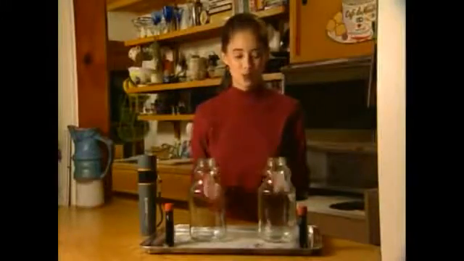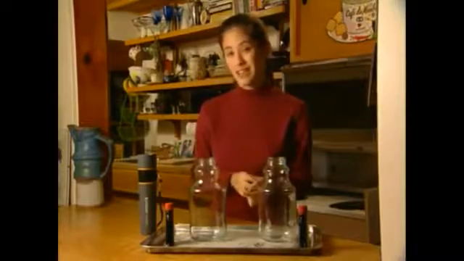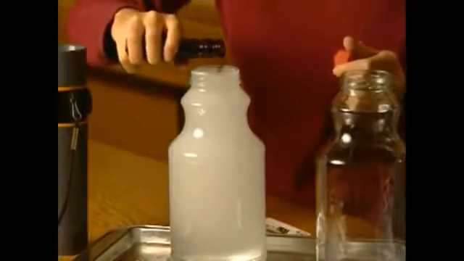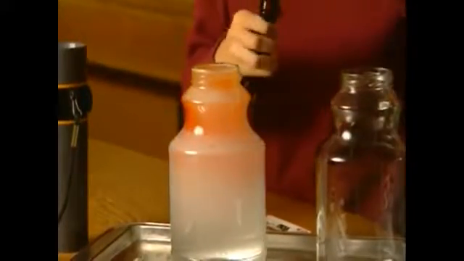You can see how this works with 2 bottles, a flashlight, and a playing card. Fill 1 bottle with really hot water from the tap. The hotter, the better. Add some food coloring so you can see it better. Fill the other bottle with cold water.